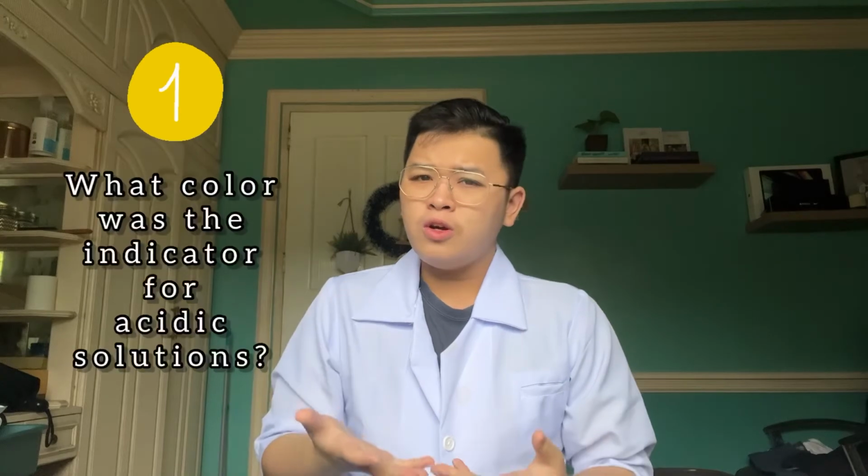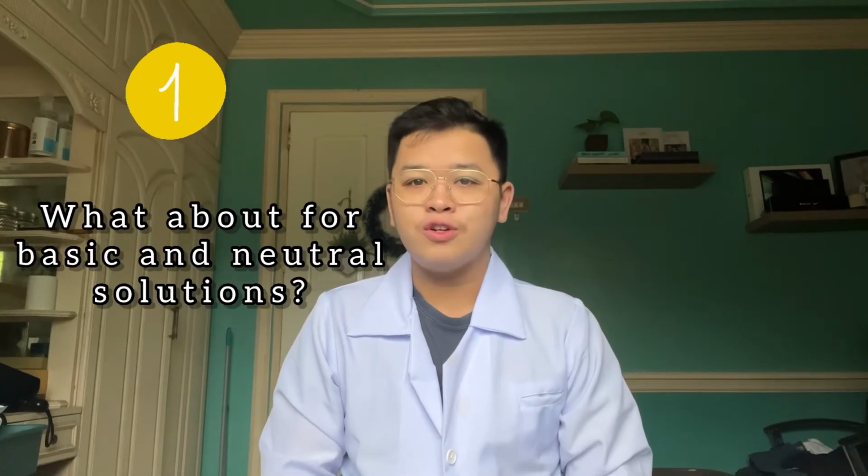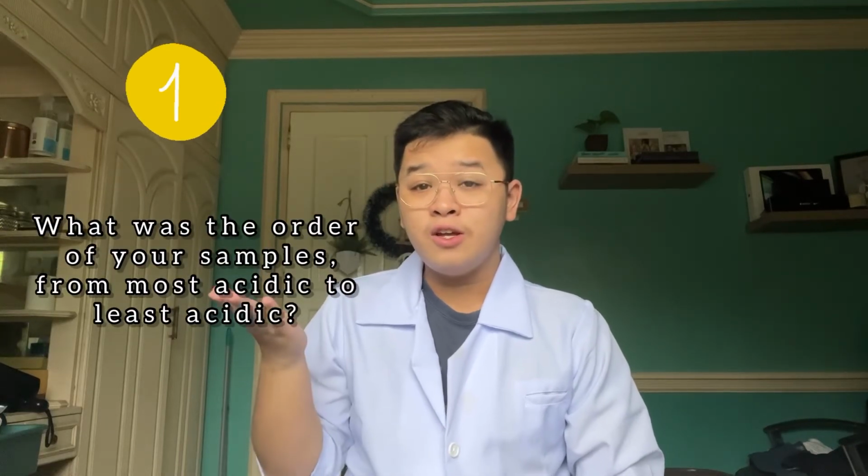For our results and discussion portion, we will be answering questions regarding the experiment we have just conducted. Number 1. What color was the indicator for acidic solutions? What about basic and neutral solutions? What was the order of your samples from most acidic to least acidic? The color of the indicator varies with the different substances used in this experiment.